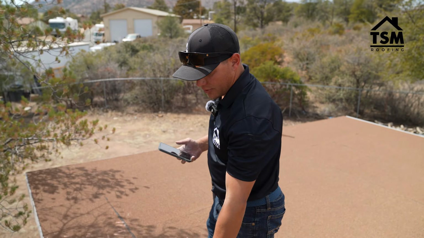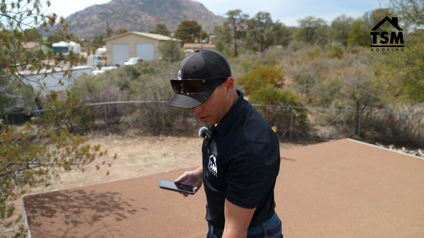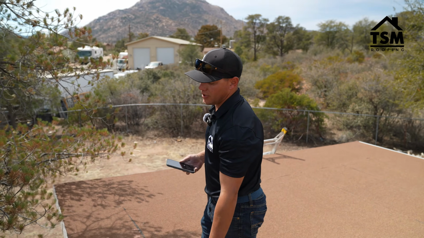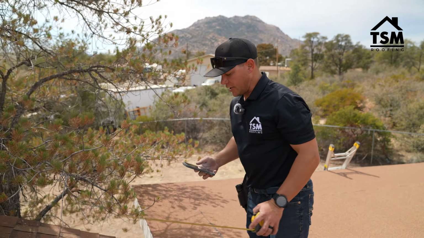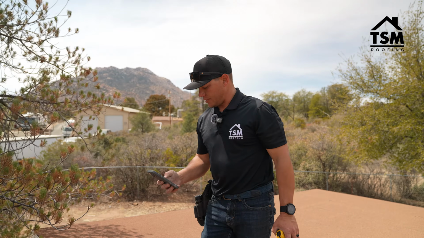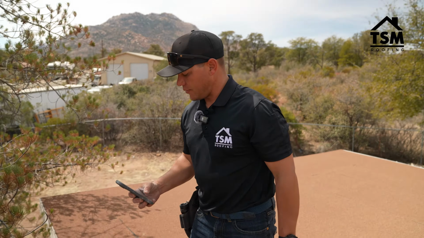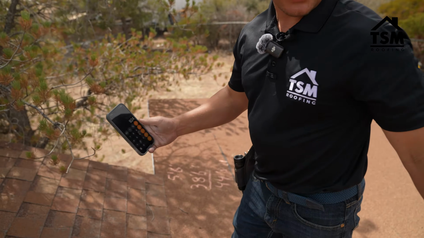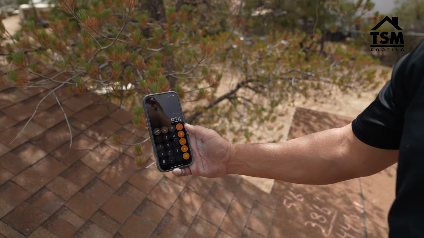Whenever I'm hand measuring something, especially a patio, I always include that 1 foot because you never can trust the other guy to include it. So let's do 21 times 44. This is 925 square foot.